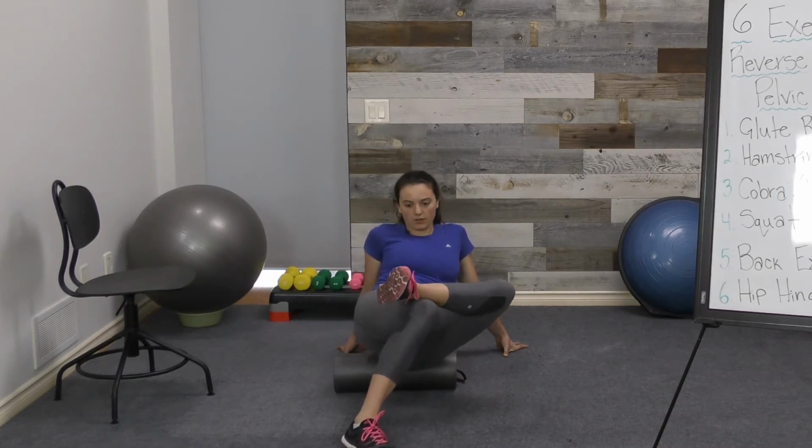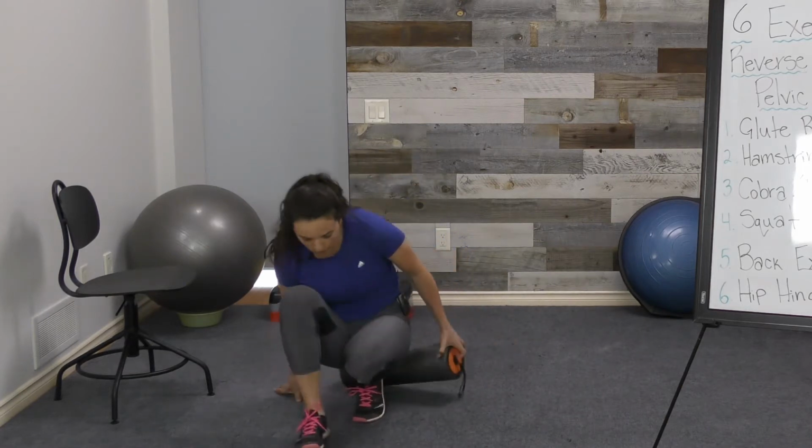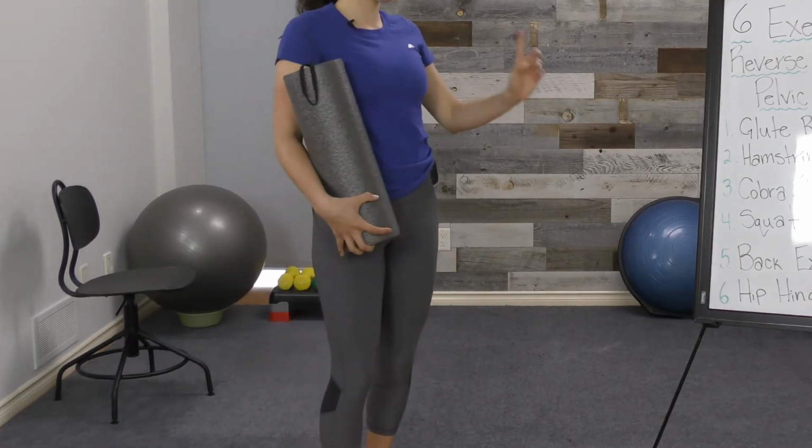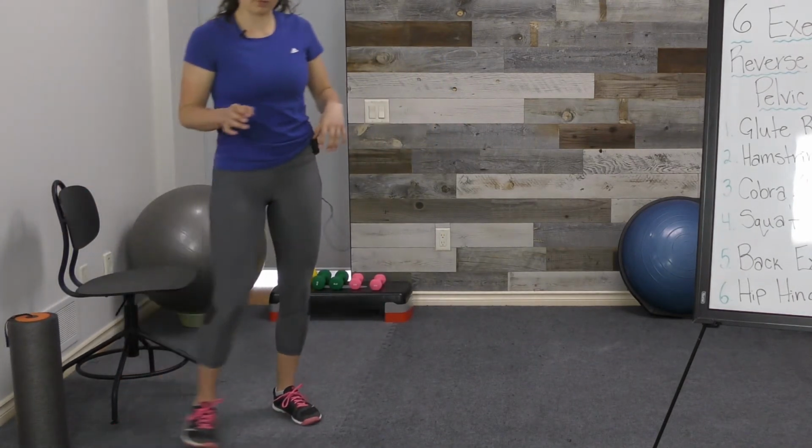Once you've done your 30 to 60 seconds of that, we'll put the roller to the side. Next thing, we're going to go through a hamstring stretch, another one of those tight muscles in a posterior pelvic tilt.